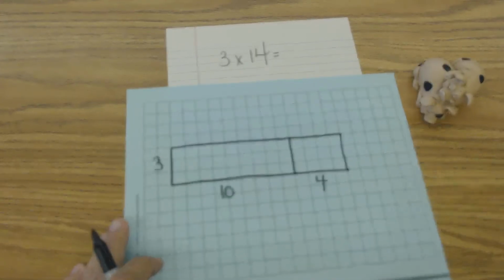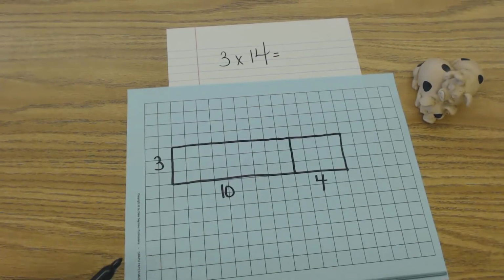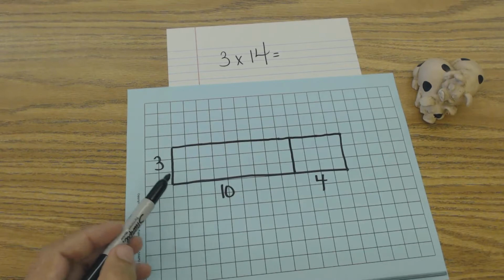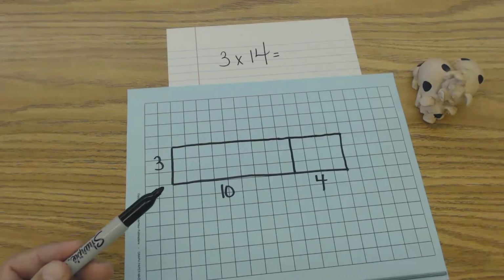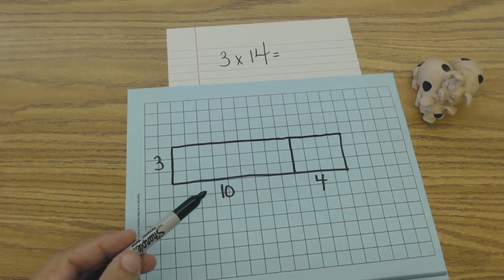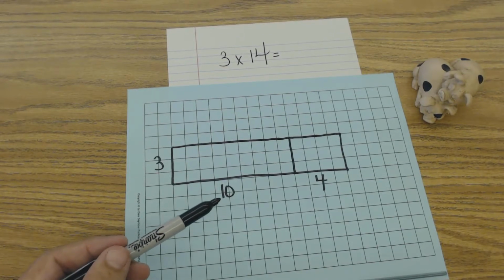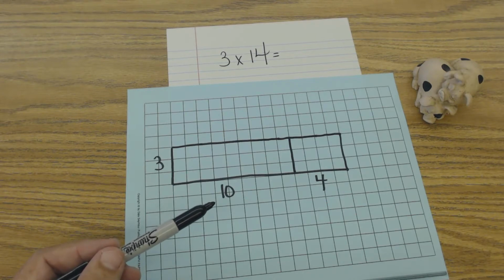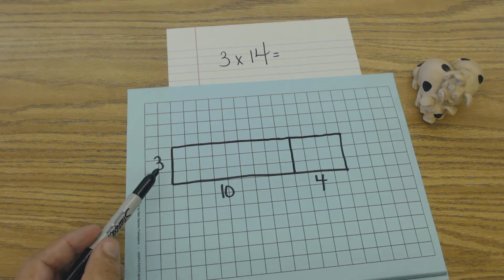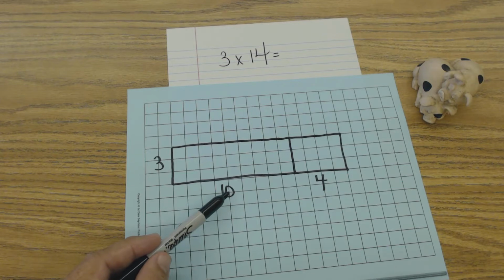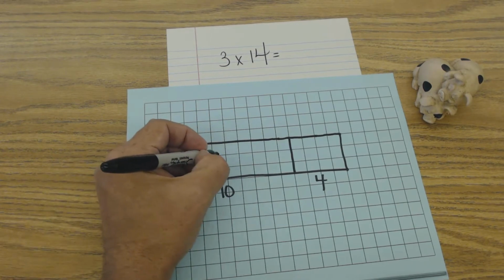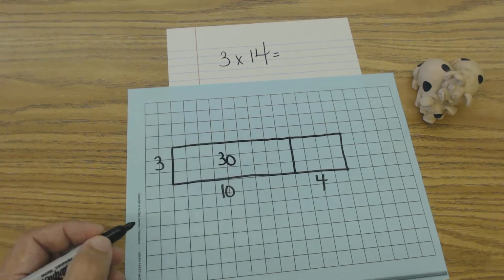The reason we do 10 and 4 is because it breaks 14 down into 2 facts students should know. We could do 7 and 7, we could do 11 and 3, but if we can get to a 10, that makes it really easy because multiplying by 10 is super easy here in 4th grade. 3 times 10 is 30, or we can also think of it as 3 times 1 is 1 with a 0 on the end. So we like rounded numbers like that.